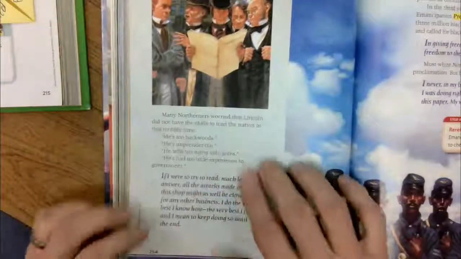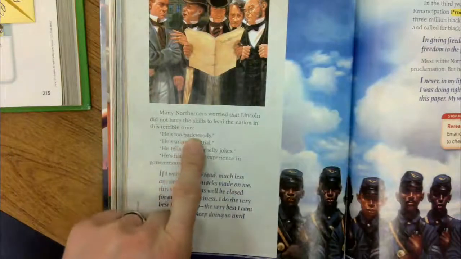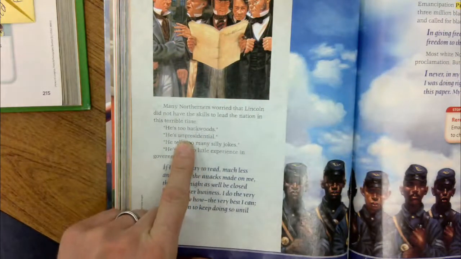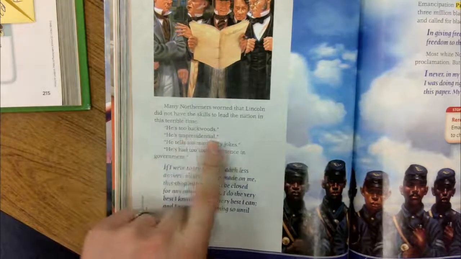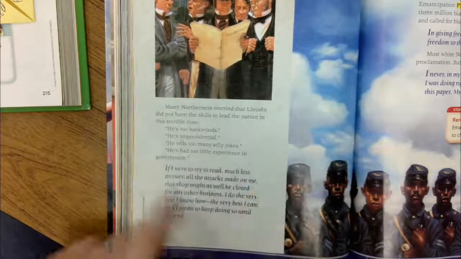Many Northerners worried that Lincoln did not have the skills to lead the nation in this terrible time. He's too backwoods. Remember, he never had any formal education. He's unpresidential. He tells too many silly jokes. He has too little experience in government.